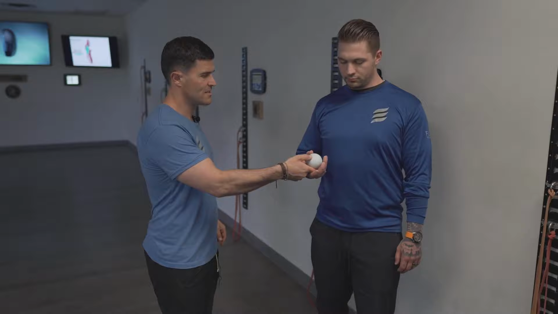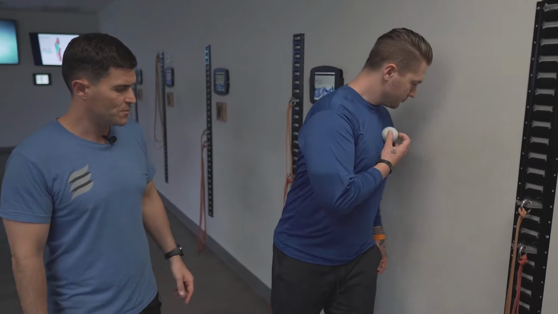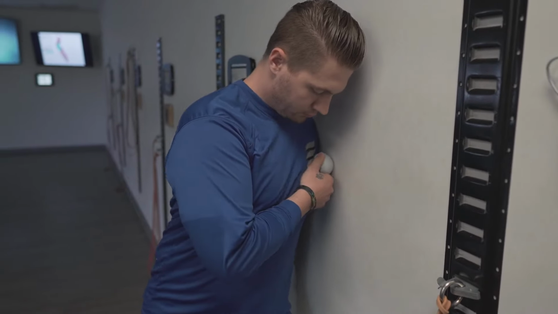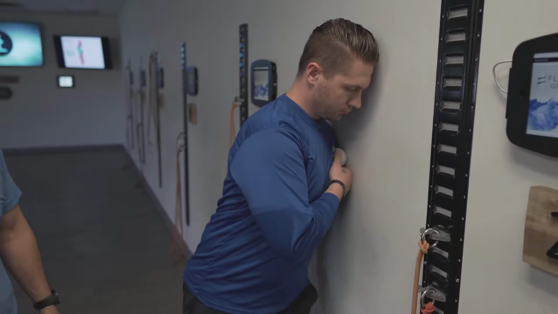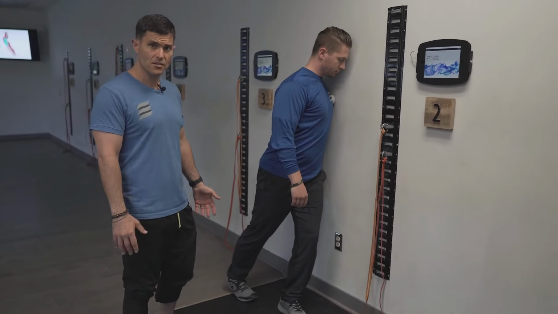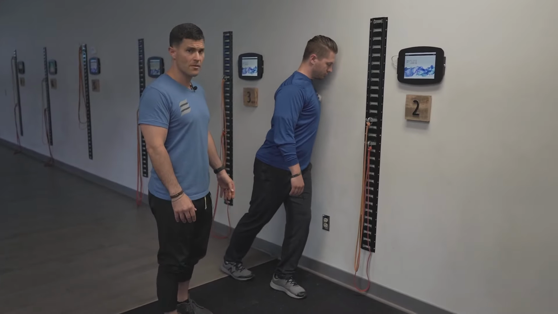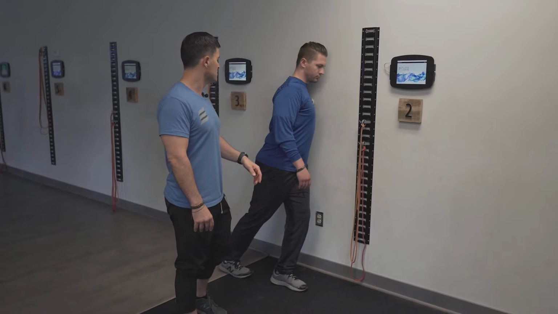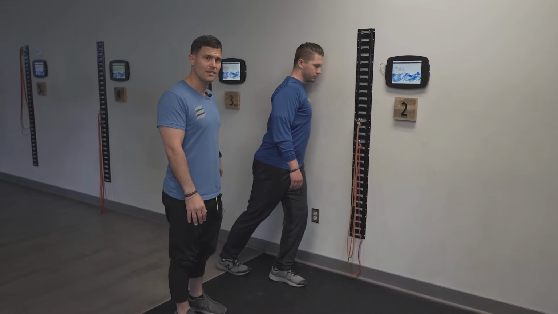So he's going to place that ball right there on the pec. He's splitting his stance so that his lead leg is matching the arm that's being stretched. So the weight's back on his back leg. He's going to apply gentle pressure by leaning into the wall, and hold the pressure on the muscle until it becomes relaxed.